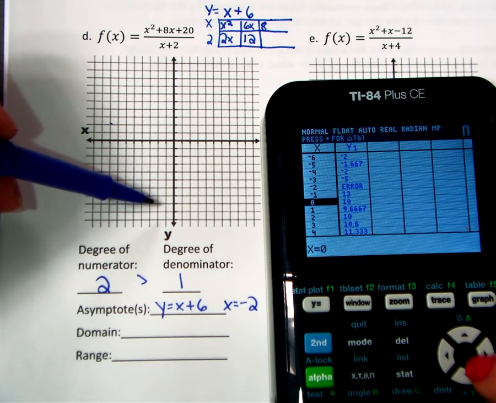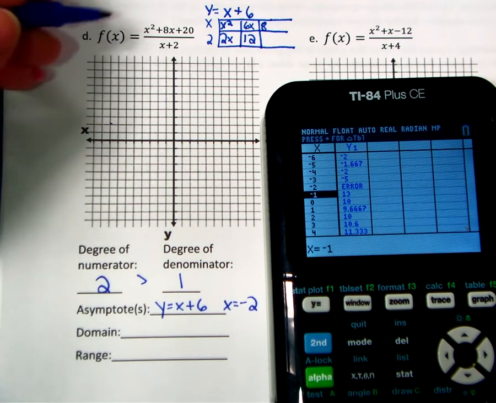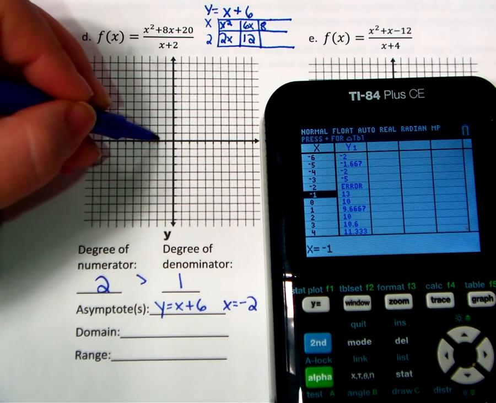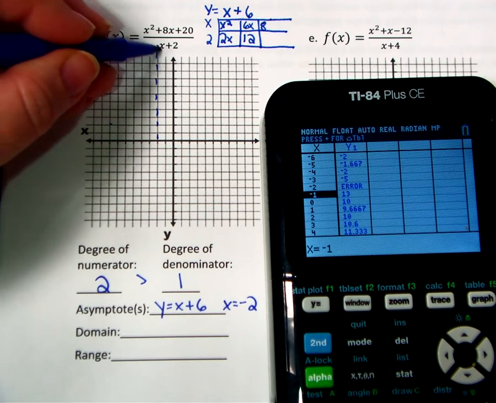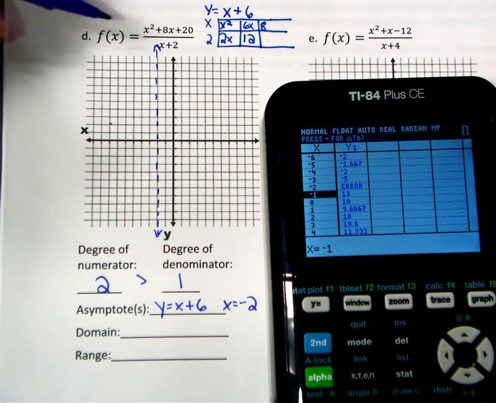And on either side here, you can see, yes, there is just a little bit that's hanging off of there, but I think we could probably get away with not counting by something other than ones in this case. So we're going to plot our asymptotes at x equals -2, and then y equals x plus 6.